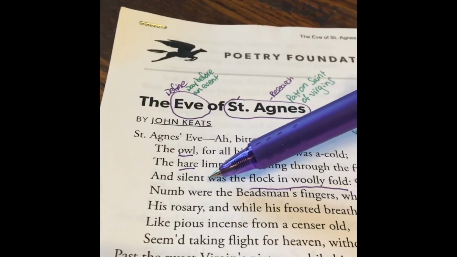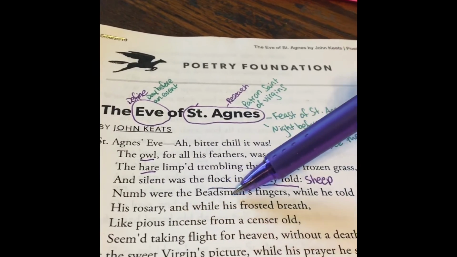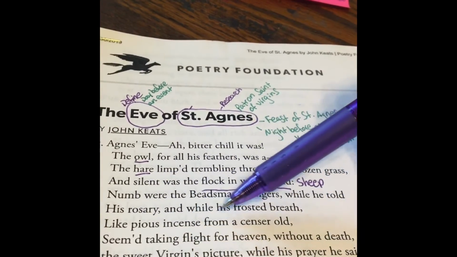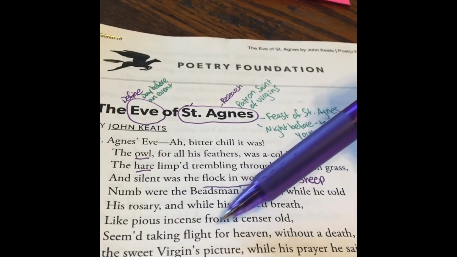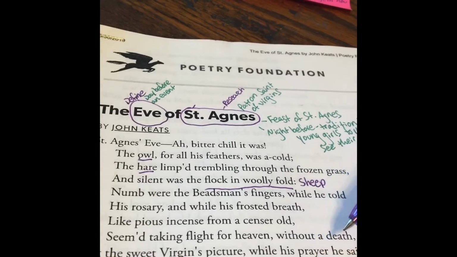Who knows? Numb were the beadsman's fingers while he told his rosary, and while his frosted breath, like pious incense from a censer old, seemed taking flight for heaven without a death, past the sweet virgin's picture while his prayer he saith.